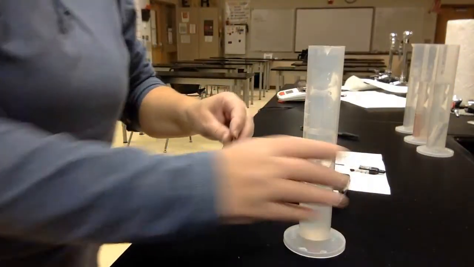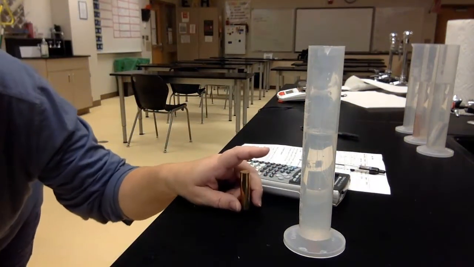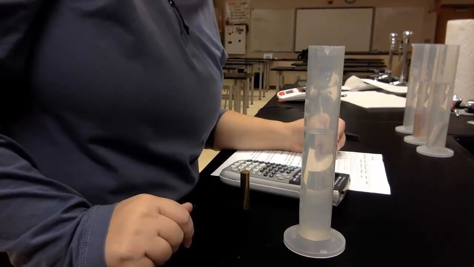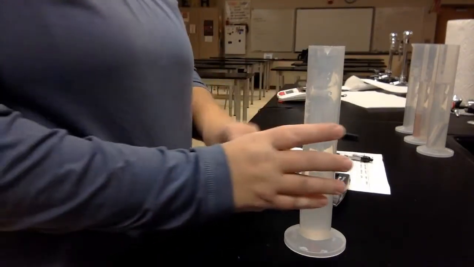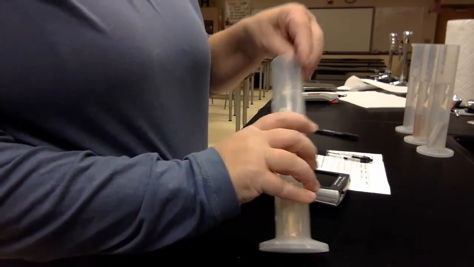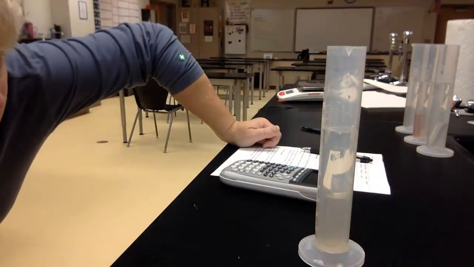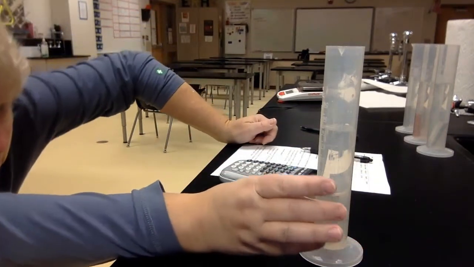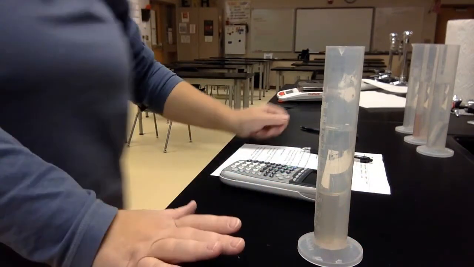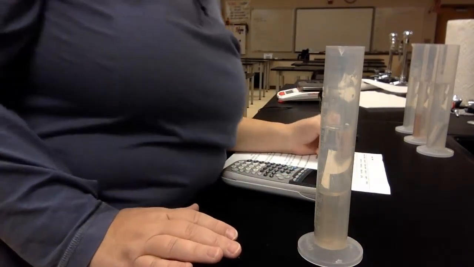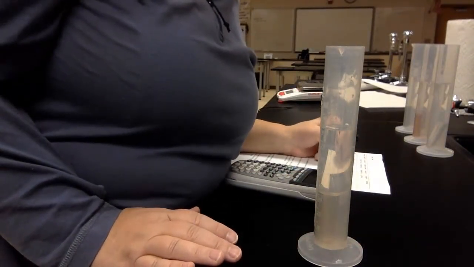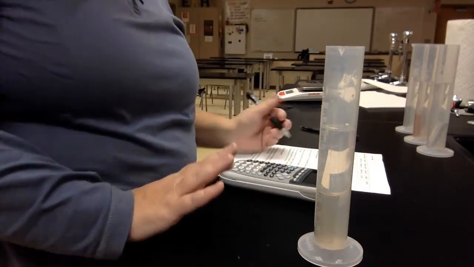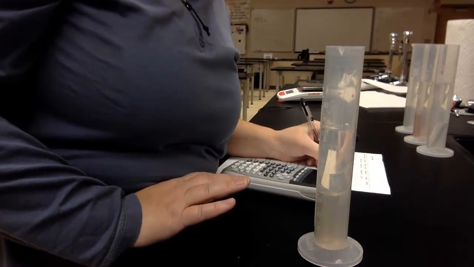And then the last one we need to do, we are at 79.0. That's my starting point. And it went up to 84.5, I'm going to go. So 84.5 minus 79 equals 5.5 milliliters.